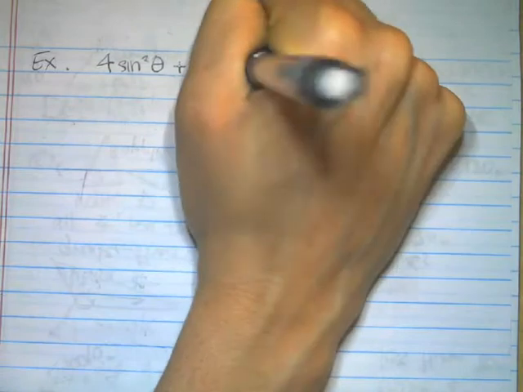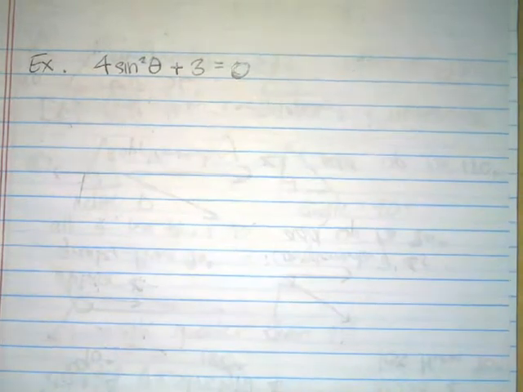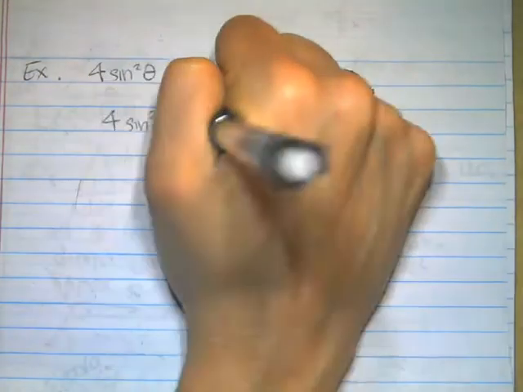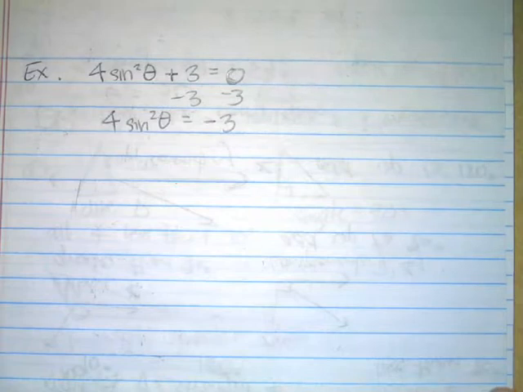The last type of example for this section would be dealing with something like 4 sine squared theta plus 3 equals 0. So what's the first step? Good. So I have 4 sine squared theta equals -3, and then what?